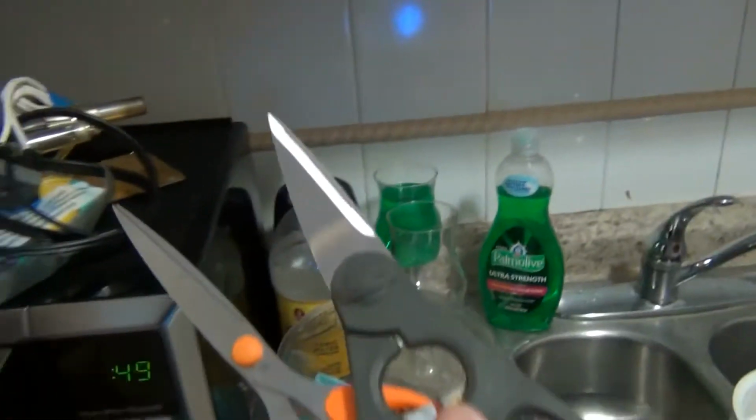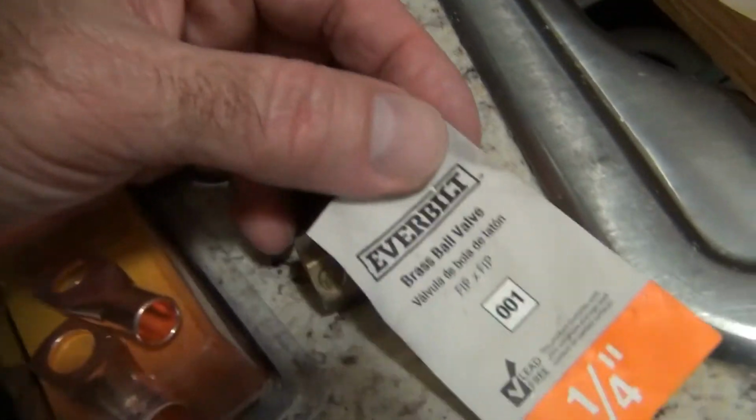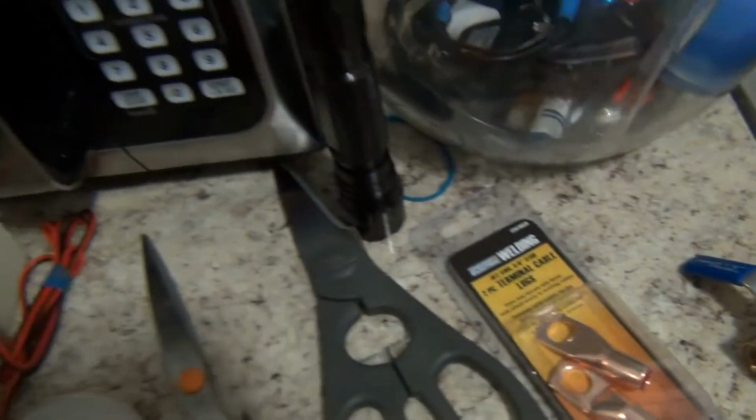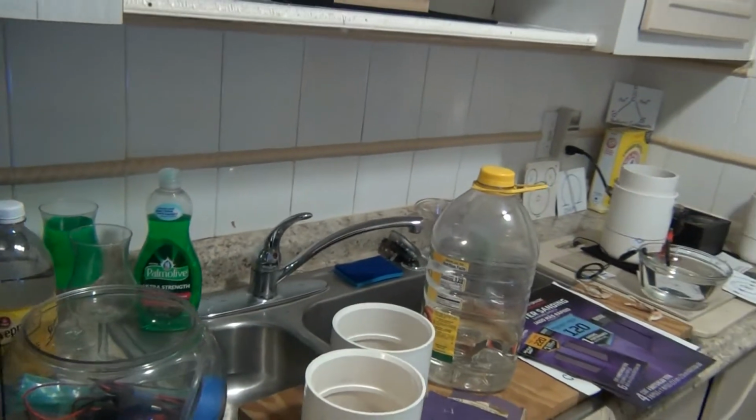Don't forget the simple stuff like scissors, blue tape, these little connections. There's the valves that I use. See? Little valve. So we'll just keep pushing forward. We'll keep moving on.